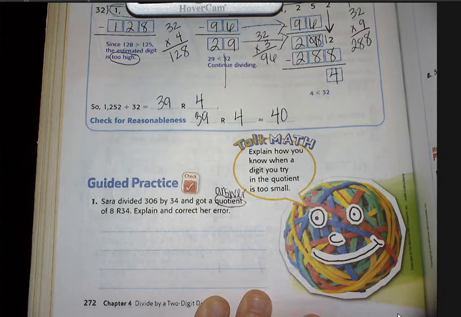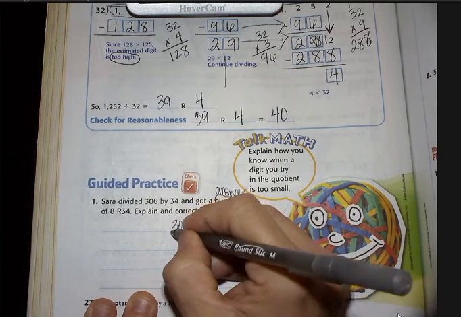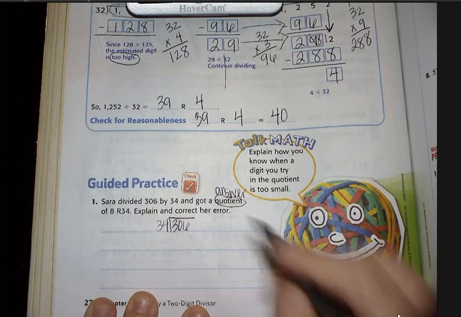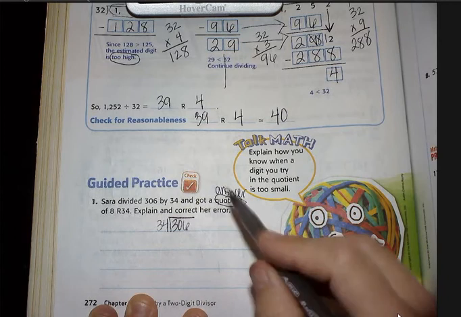I'm not going to do her work, but we do have to correct it. The answer she got had a remainder of 34. What does that tell you? If the divisor is 34 and she had a remainder of 34, it tells you that another one could have fit inside.